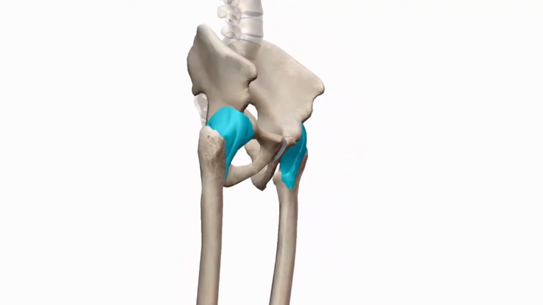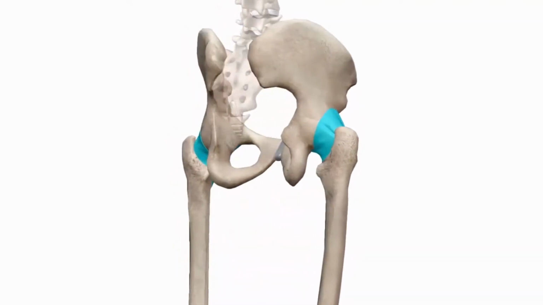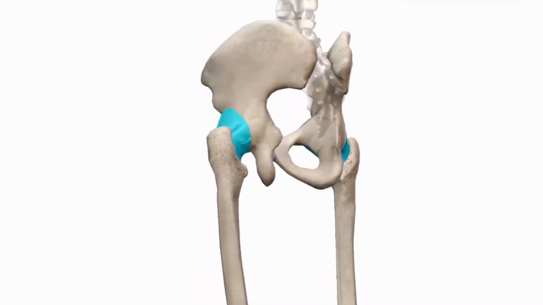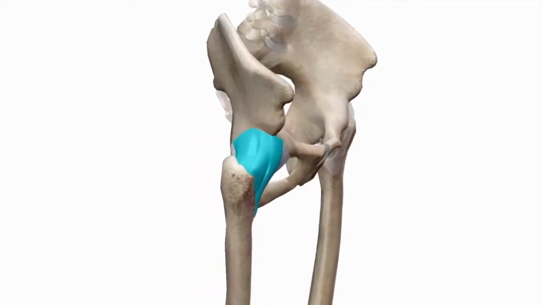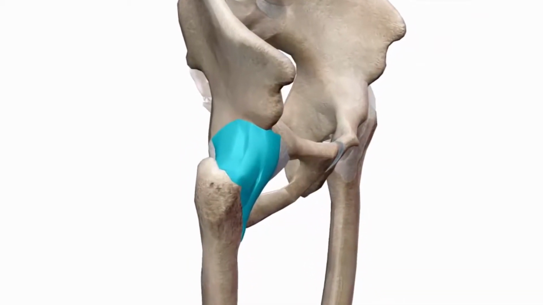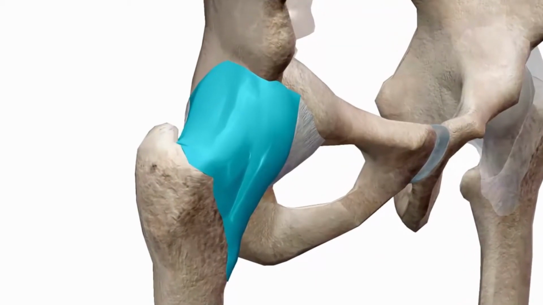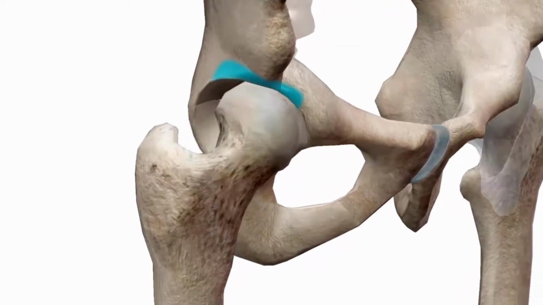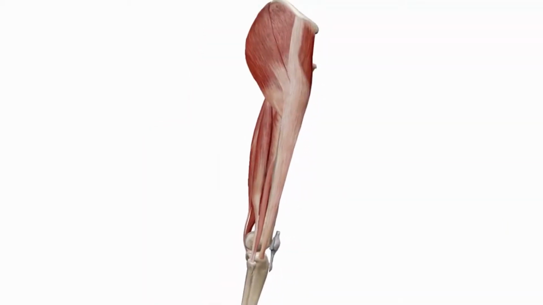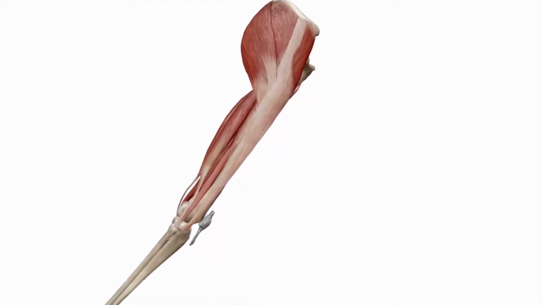The FA joint is secured by a strong joint capsule comprised of three capsulo-ligamentous structures. The Y-shaped iliofemoral ligament reinforces the FA joint anteriorly. It originates from the anterior-inferior iliac spine and proximal acetabular rim and attaches distally to the intertrochanteric line. It prevents hyperextension of the femur and is the strongest ligament in the body.